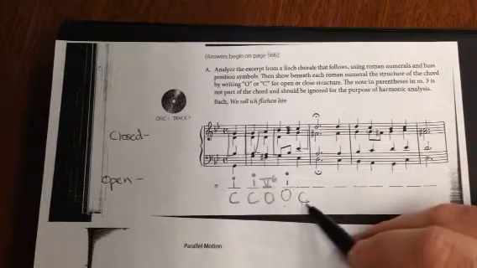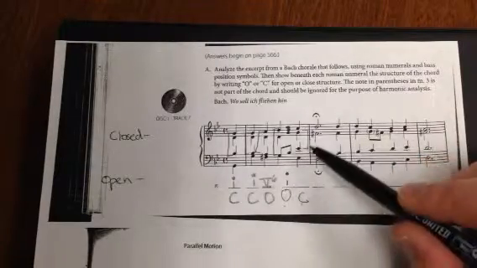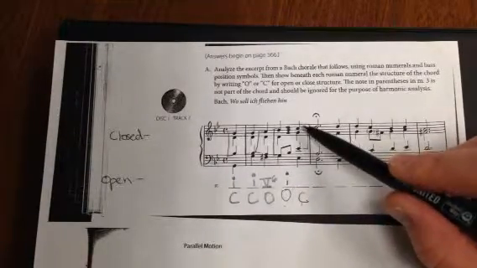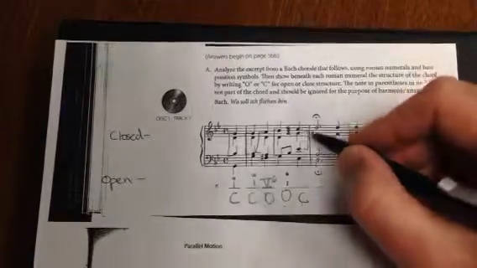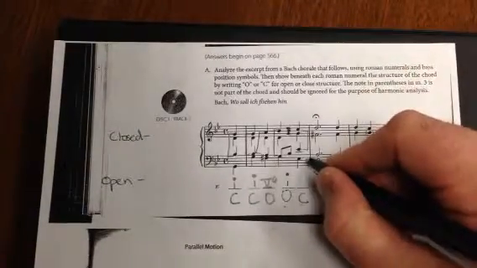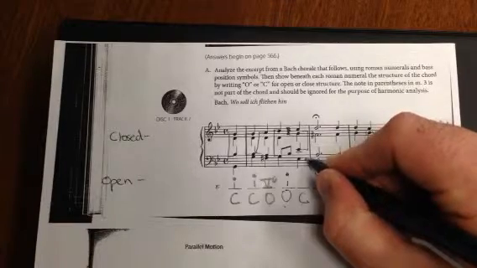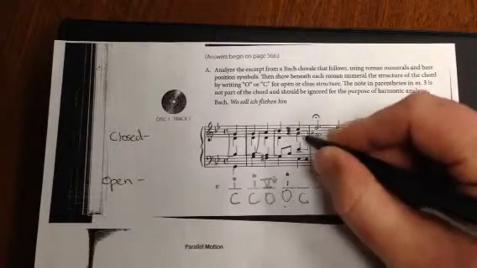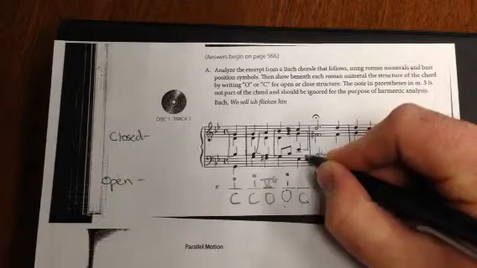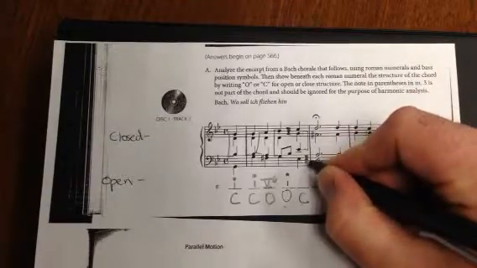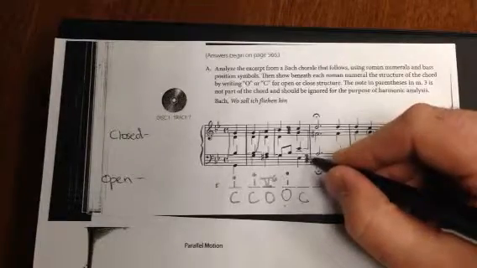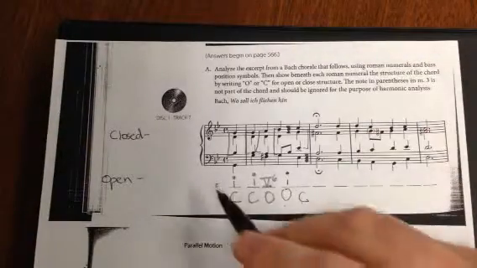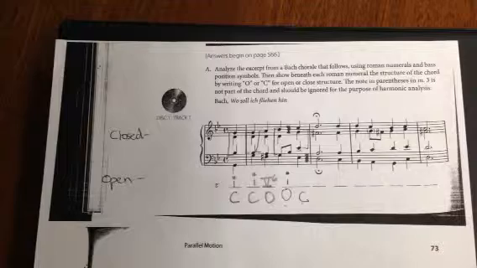Next example, it is a closed triad. We already determined that because of the distance from the tenor to the soprano. Now we're going to stack our triad and find the root. We have an E flat, we have another E flat, then we have a G, and then we have a C. So that triad is a C chord. It's C, E flat, and G. In the key of G, that is a 4 chord.